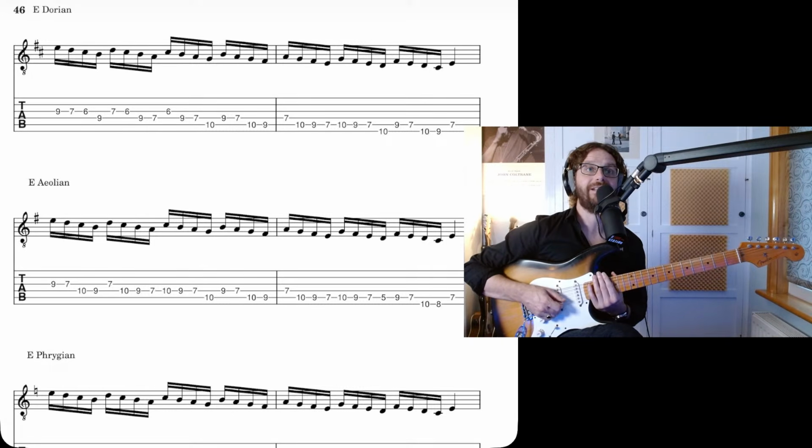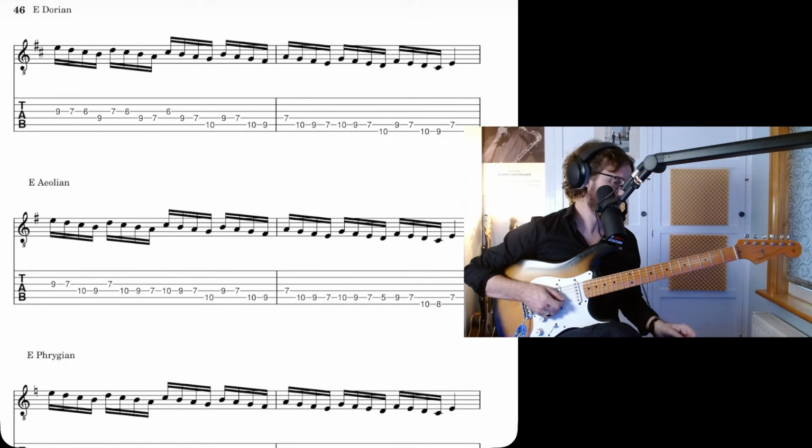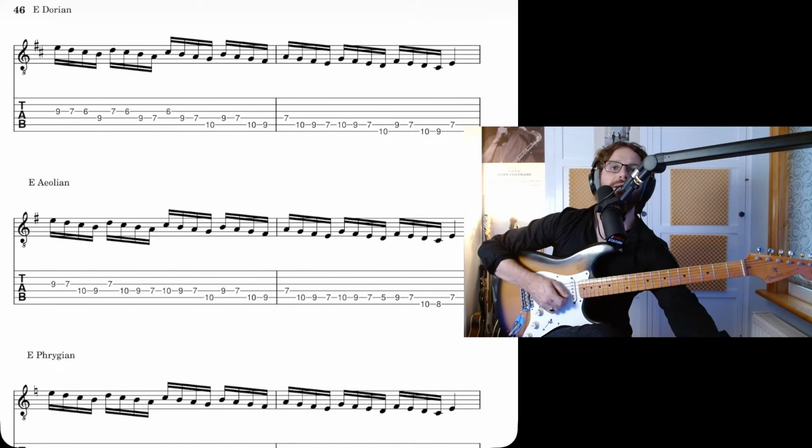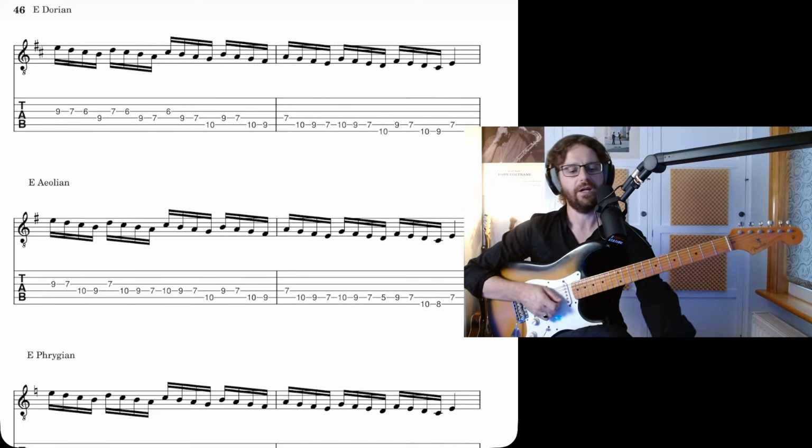Right. That's Dorian. Let's add that to the backing track. So we'll have Lydian, Ionian, Mixolydian, and then into our minor modes, Dorian. Okay, I'll leave Dorian up on the tab on screen so you can follow along if you need to. Here we go. Four modes.